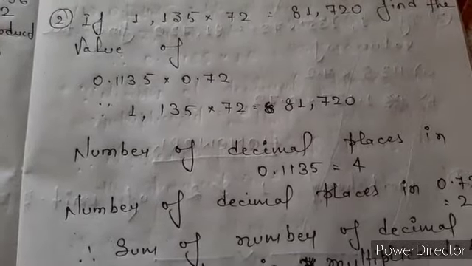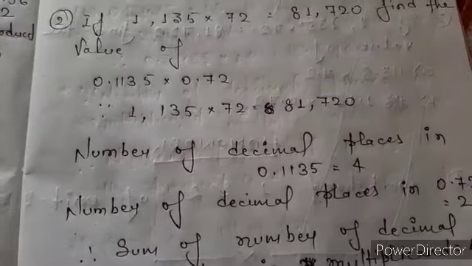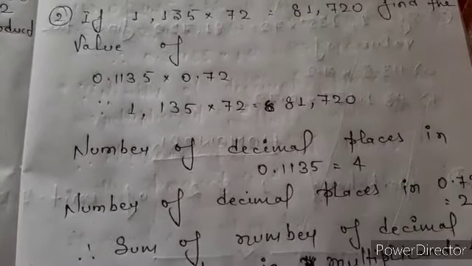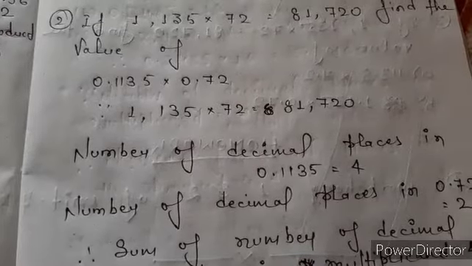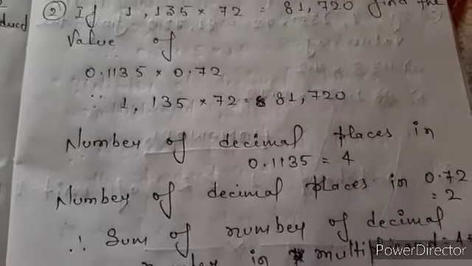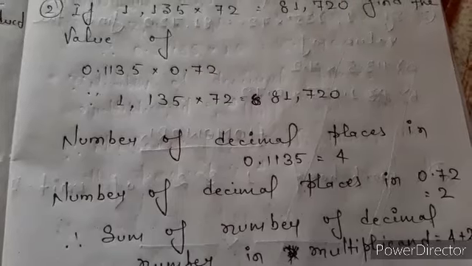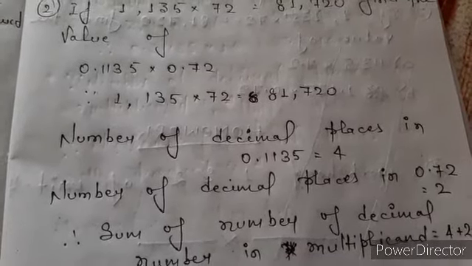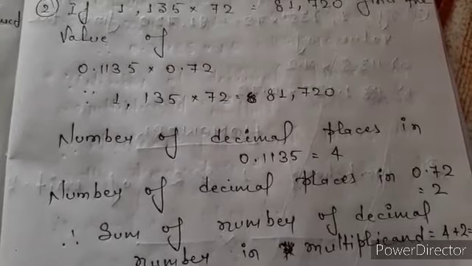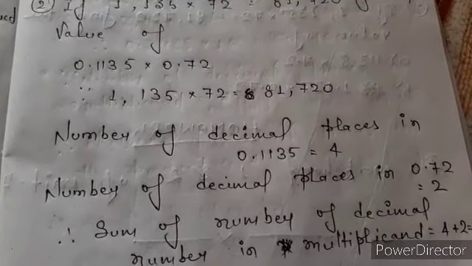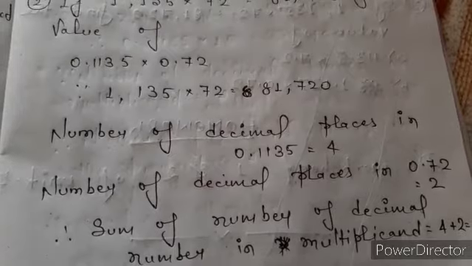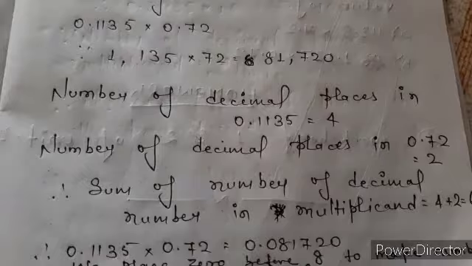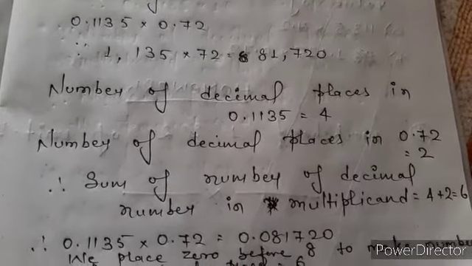Since 1135 into 72 is equal to 81,720, the number of decimal places in 0.1135 is equal to 4 and the number of decimal places in 0.72 is equal to 2. Hence the sum of the number of decimal places in the multiplicands is equal to 4 plus 2 is equal to 6.